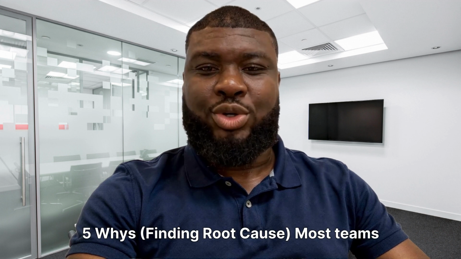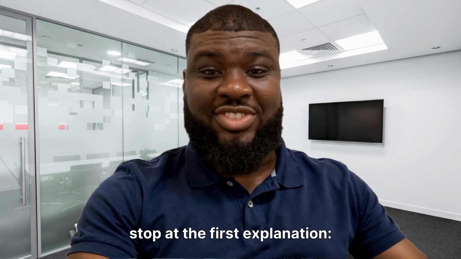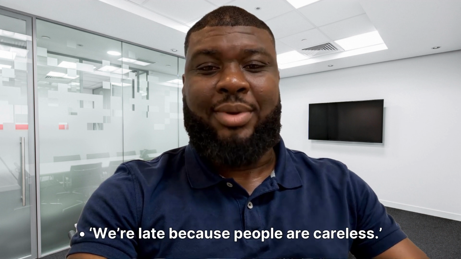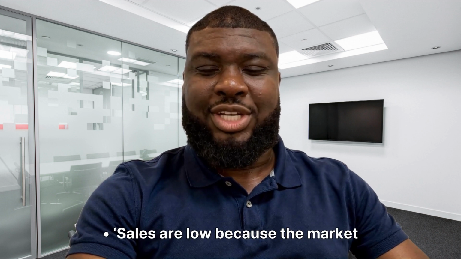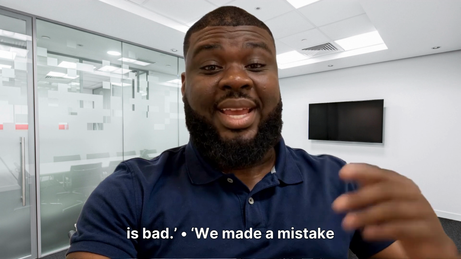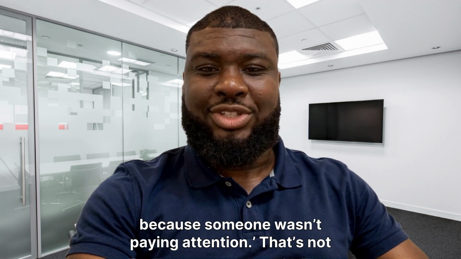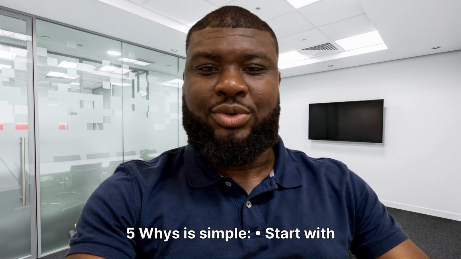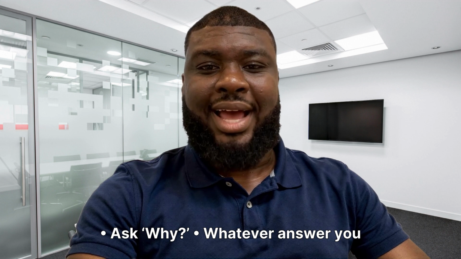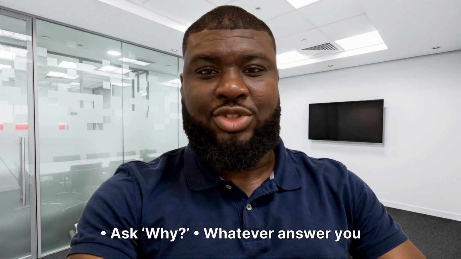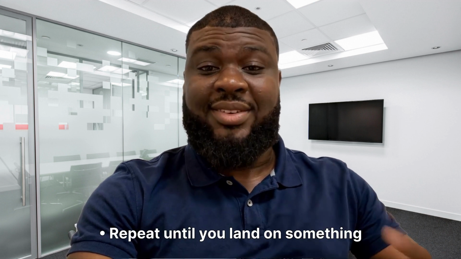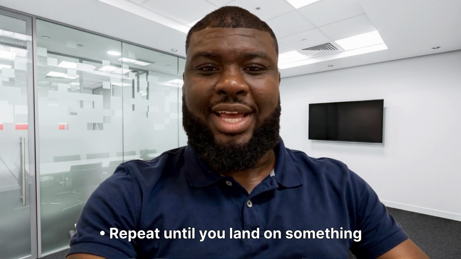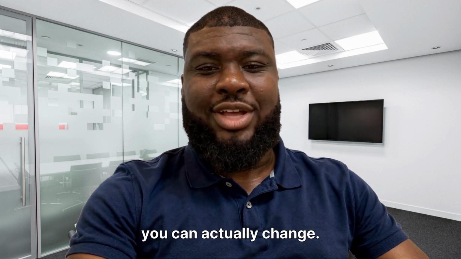Tool 2, 5 whys, finding root cause. Most teams stop at the first explanation. We're late because people are careless. Sales are low because the market is bad. We made a mistake because someone wasn't paying attention. That's not root cause, that's blame. 5 whys is simple. Start with the problem. Ask why. Whatever answer you get, ask why again. Repeat until you land on something you can actually change.